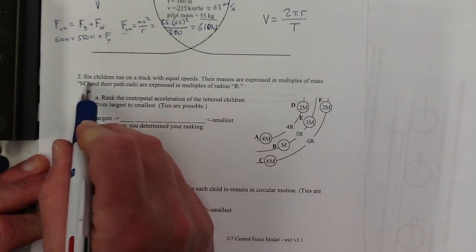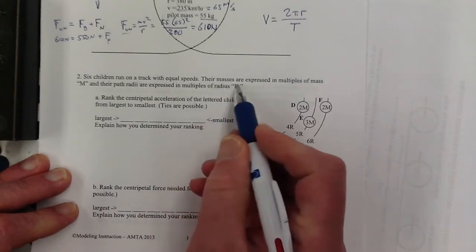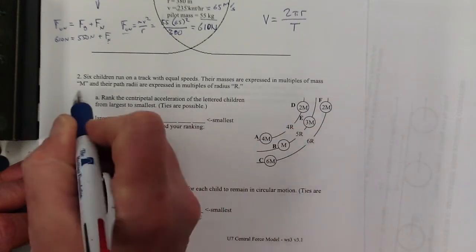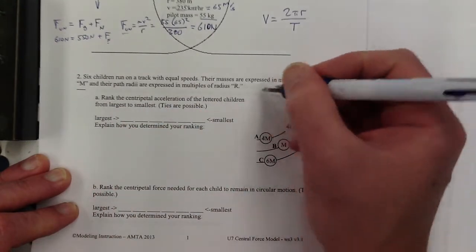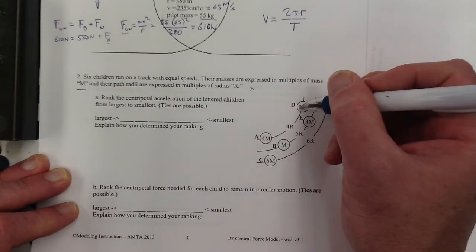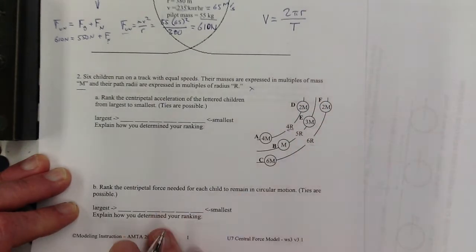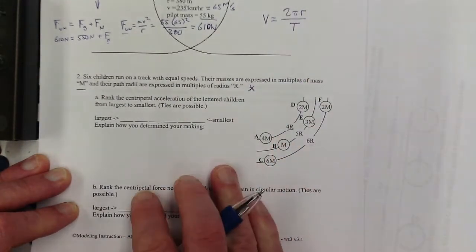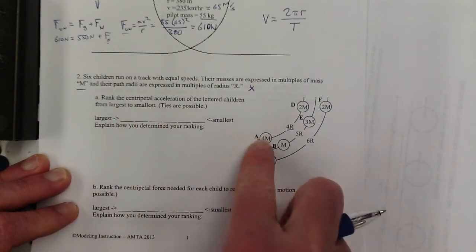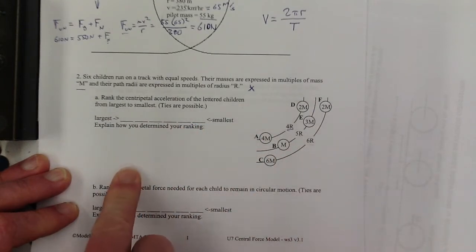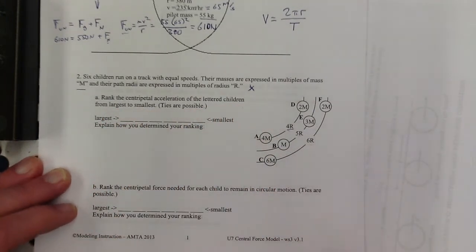Number 2. Six children run on a track with equal speeds. Their masses are expressed in multiples of mass m, and their path radii in terms of r. So the center of the circle's here, these two kids are running in a circle of radius 4r, 5r, 6r. And there's the center. Rank the centripetal acceleration of the lettered children, A, B, C, D, E, F, according to largest to smallest.